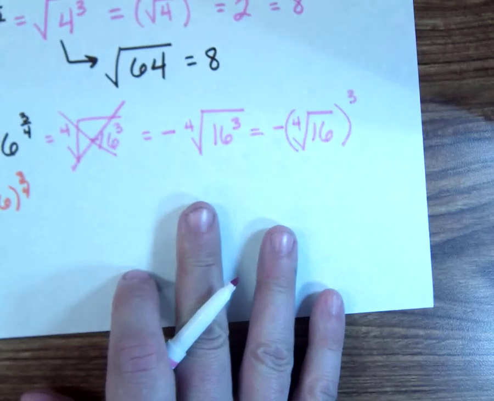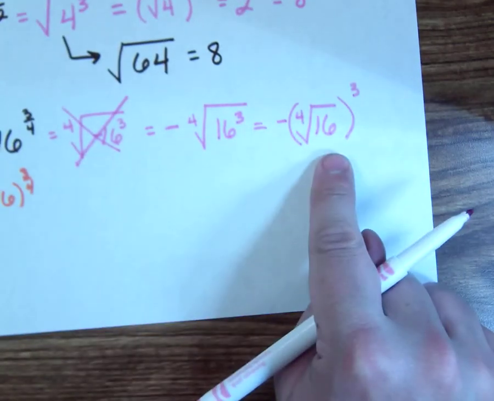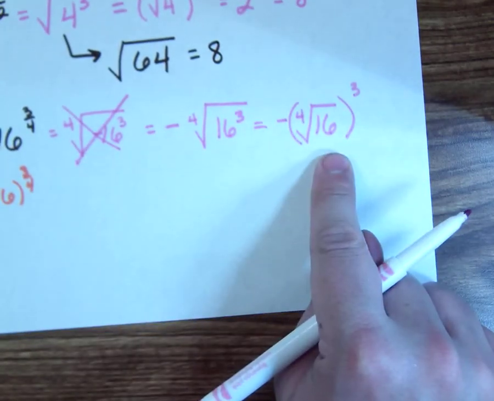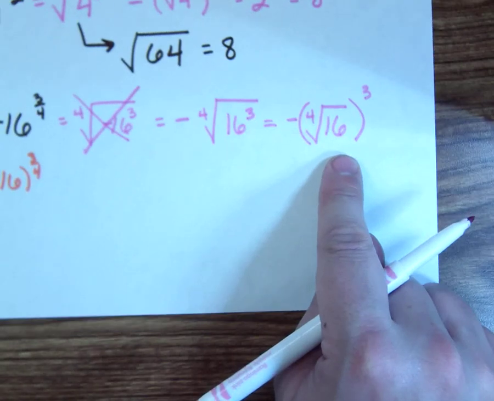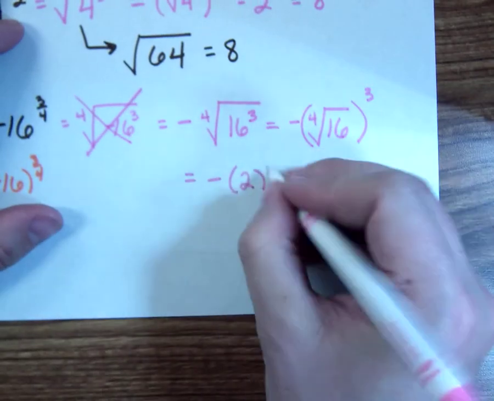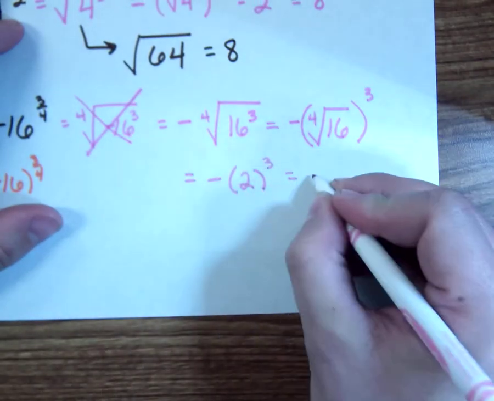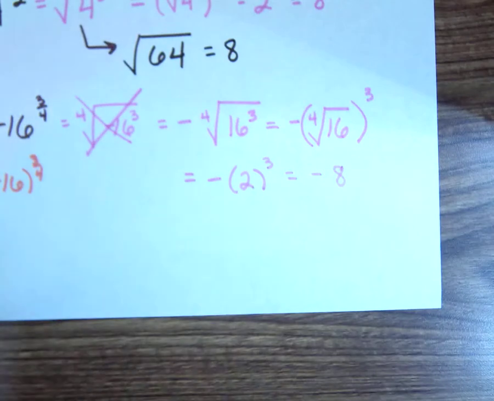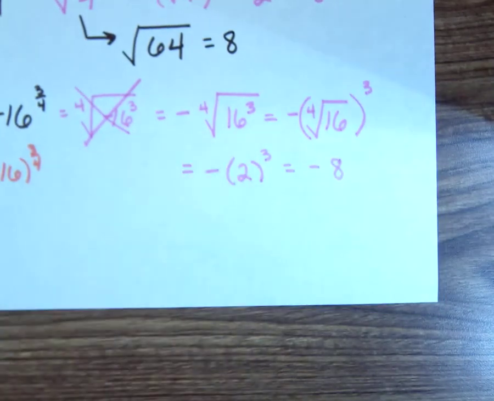And here's why. What's the 4th root of 16? 4. That's the square root of 16. What's the 4th root of 16? 2. So this is negative 2 to the 3rd power, which is negative 8. That is much easier than if I did 16 times 16 times 16 and then tried to find the 4th root of it, which sounds like a nightmare. Hard pass. No thank you.